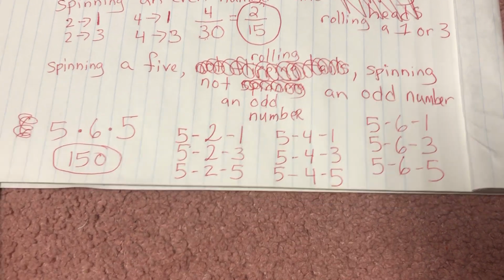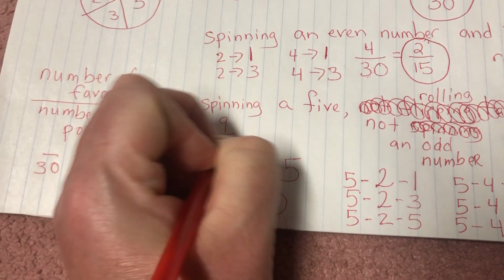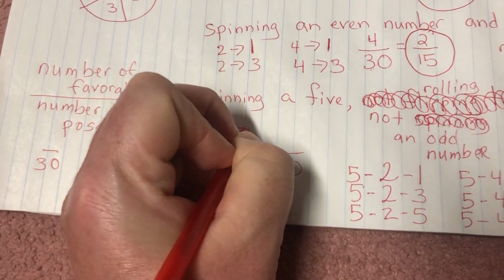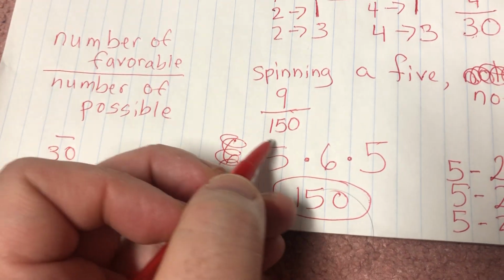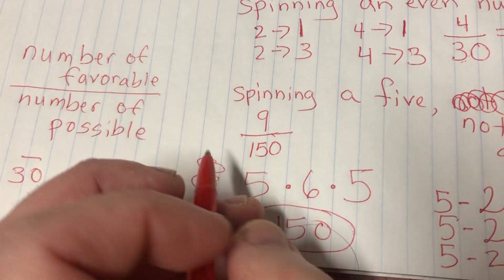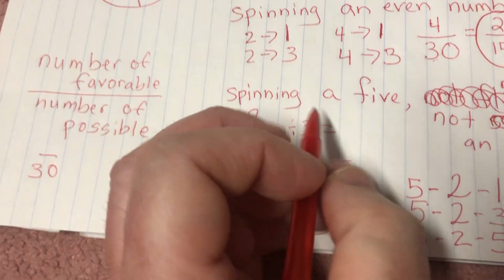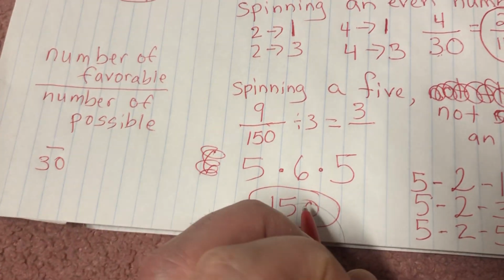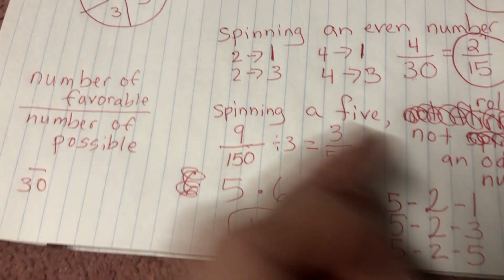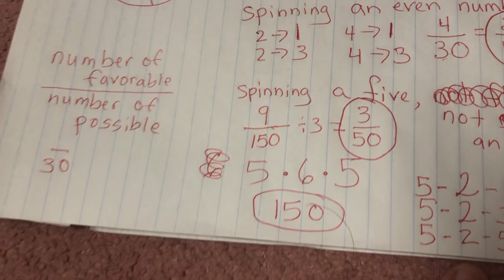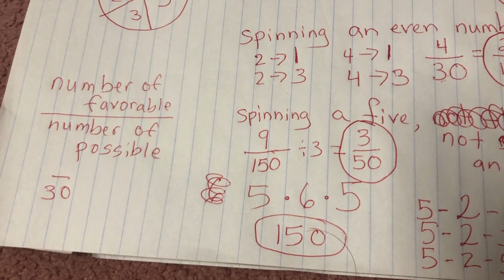Okay? So I see that I have 9 different favorable outcomes, which leaves me with 9 over the 150 possible outcomes. Well, I can easily see that these are both divisible by 3. So it's not in simplest form. 9 divided by 3 is 3. 150 divided by 3 is 50. In simplest form, it's 3 over 50. And that would be the probability of that compound event.